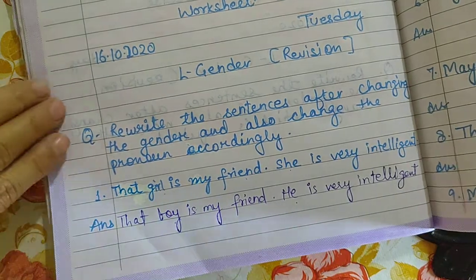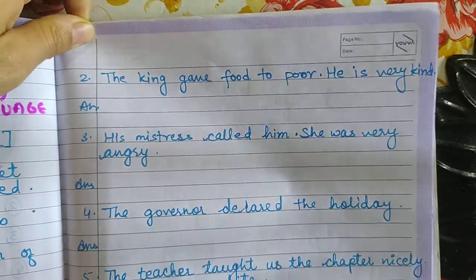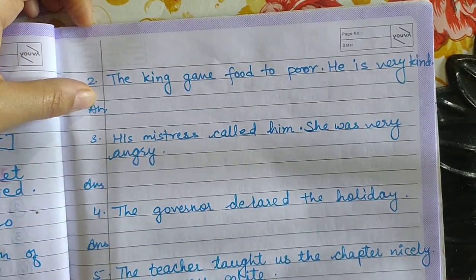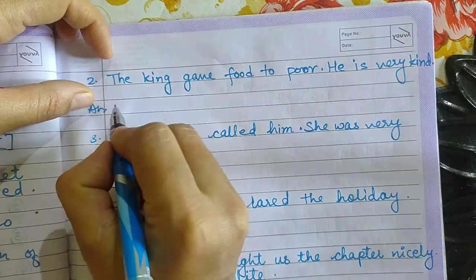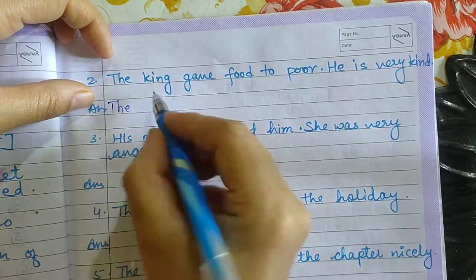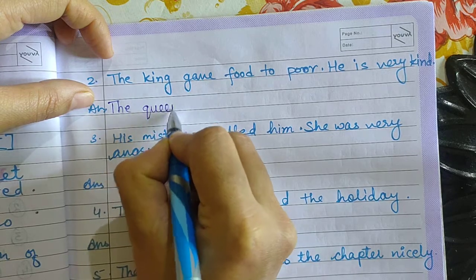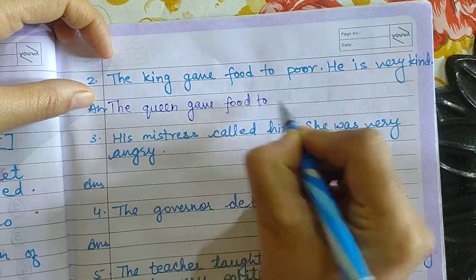All right. Next is, the king gave food to poor. He is very kind. Now again, king, we have to change the gender of king to feminine gender. What is the feminine of king? King is queen. The queen gave food to poor.